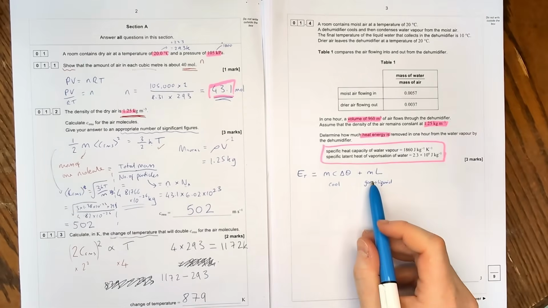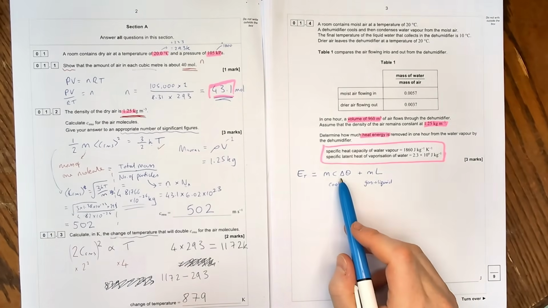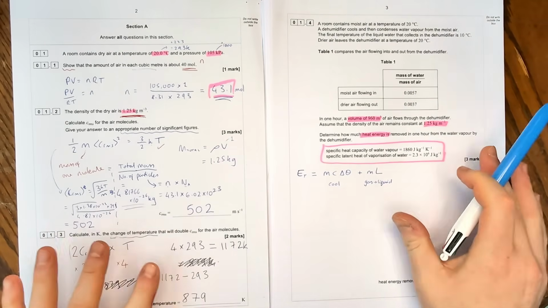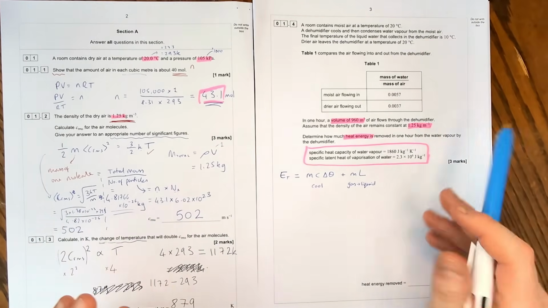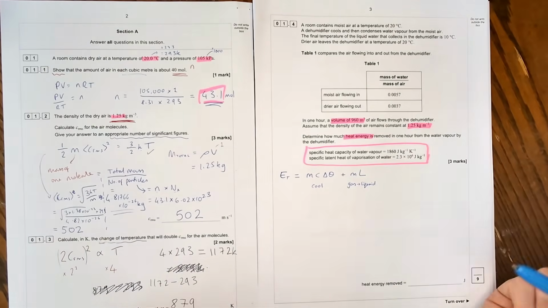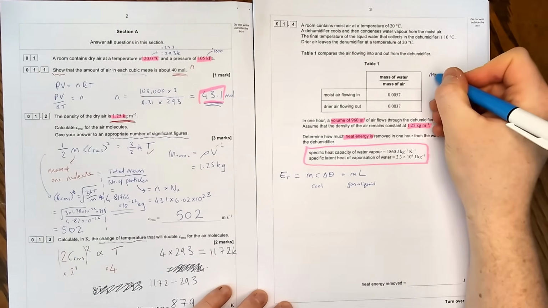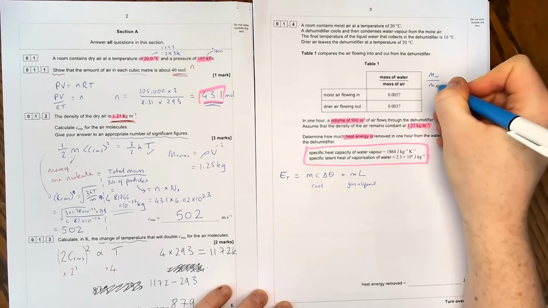However, in both of these, obviously you need the mass of the liquid. We don't have the mass, we have the mass of the water divided by the mass of the air. So let me show you how to work out this kind of question. Even though it's two things divided by each other, which is a bit tricky, it is basically just an equation. So this is mass of the water divided by mass of the air.